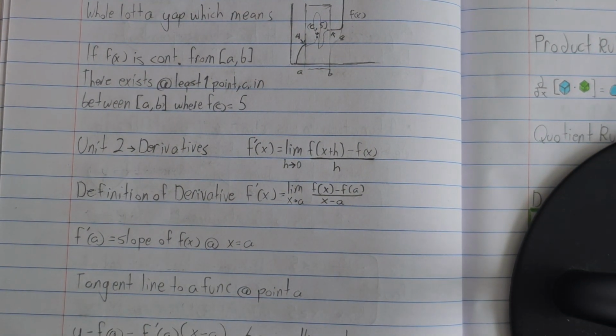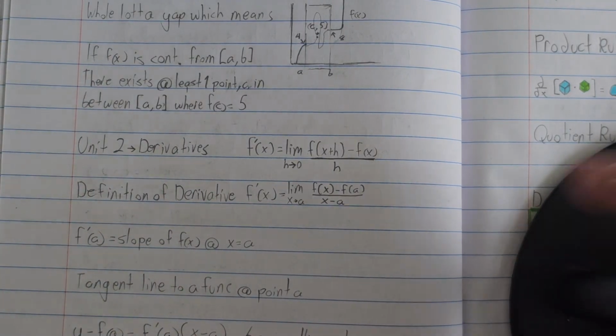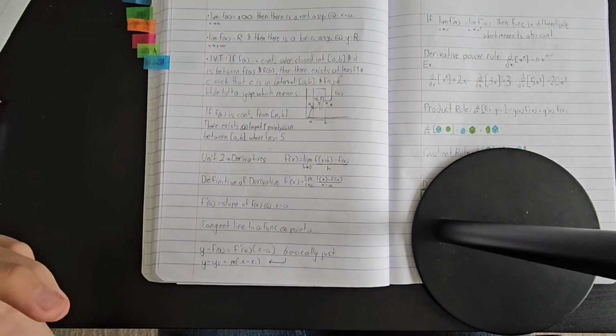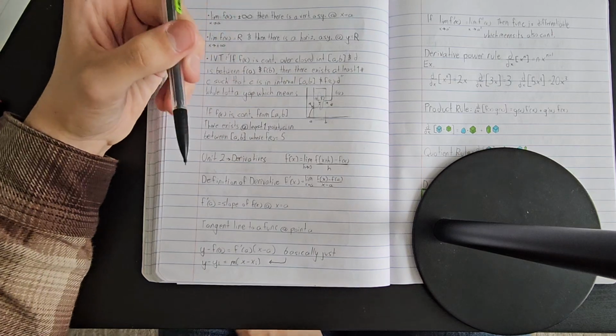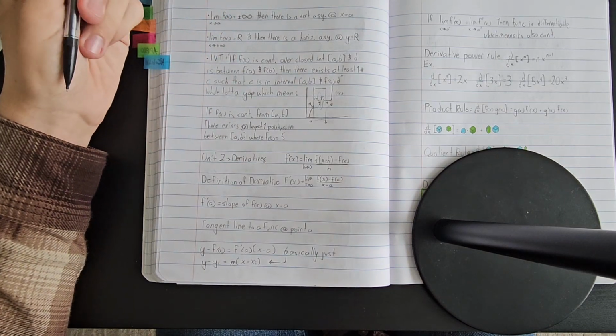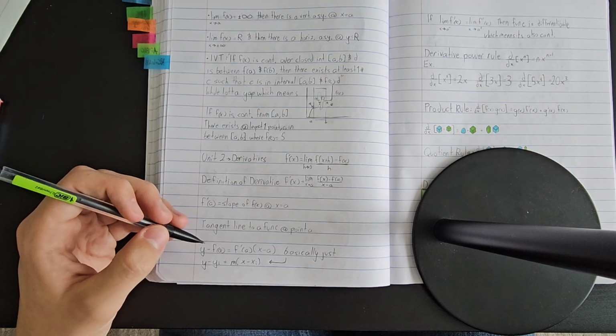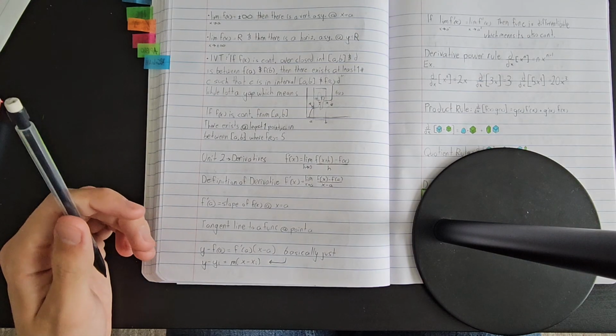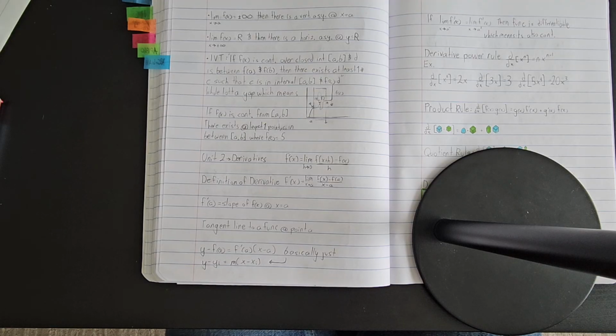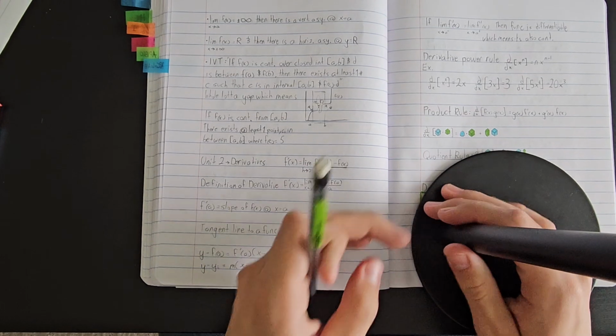F prime of a is the slope of f of x at x equals a. And it is basically like the average rate of change at just one point is the whole idea. Sometimes you're going to have to make tangent lines to a function at point a, and that's going to look like y minus f of a is equal to f prime of a times x minus a. And this is basically just your slope formula that you've seen over and over again: y minus y1 is equal to slope times x minus x1, which is like your initial point.